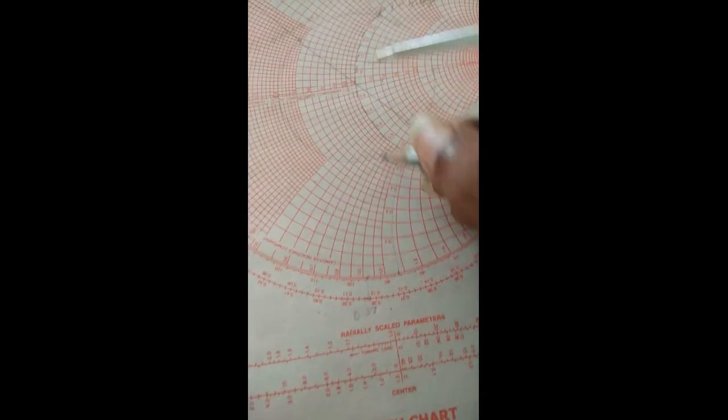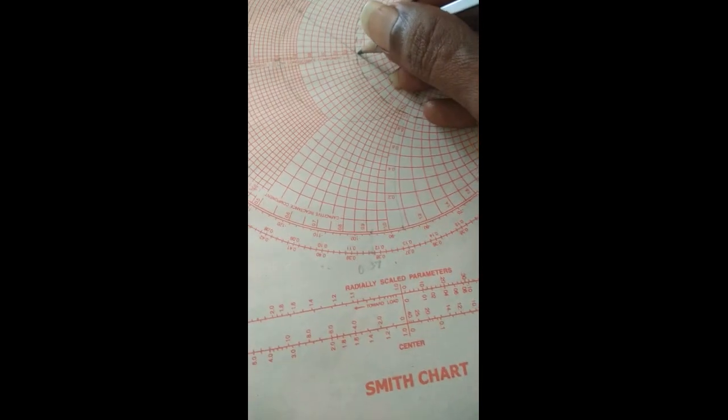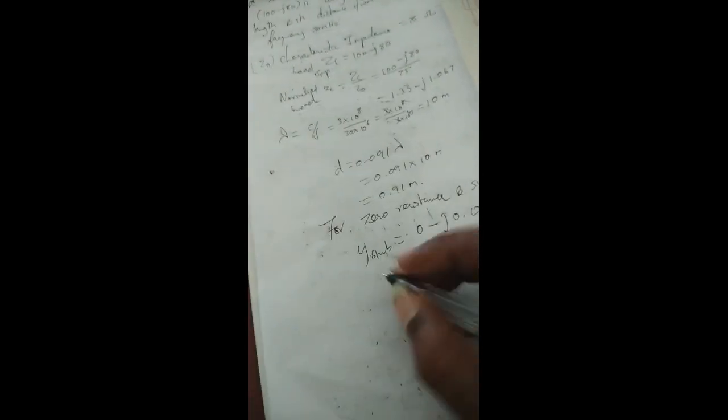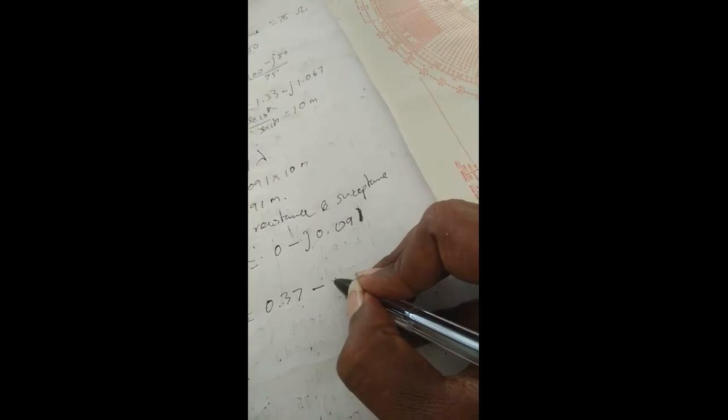Simply you have to draw a line from the center, a straight line to this point. In the exam you have to draw a line exactly. Now I'm drawing a rough line, but you have to draw a straight line. So usually the length is equal to 0.37, right? Then you have to make the lambda value. Usually, as I said, this is a double stub, so you have to subtract 0.25 for compensation. So 0.37 minus 0.25 means automatically you will get 0.12 lambda.